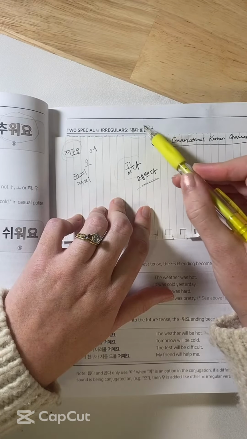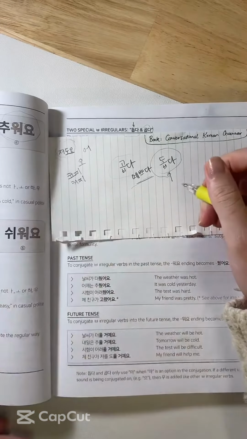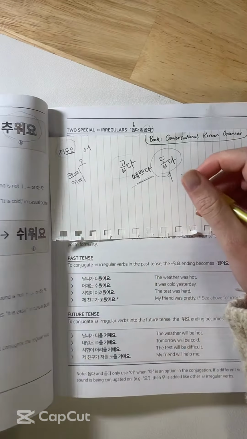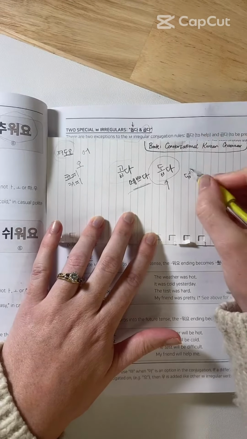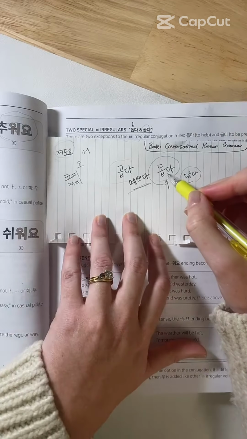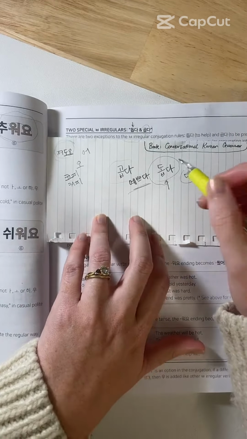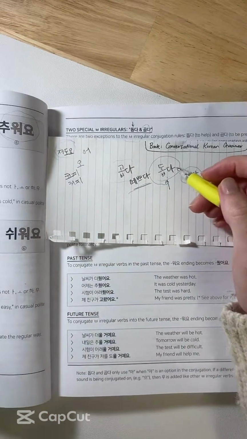But 돕다 means to help, and this verb is used all the time. This book is Conversational Korean Grammar. So 돕다, notice it's different from 덥다. 덥다 is to be hot, but 돕다 is to help. And this verb is very commonly used, and it has a special conjugation rule. So let's look at how to conjugate 돕다 into the present tense.